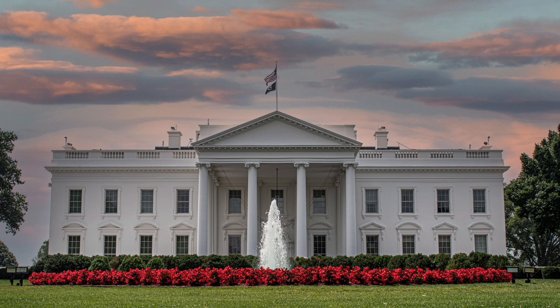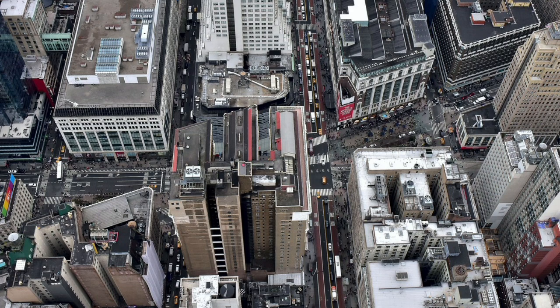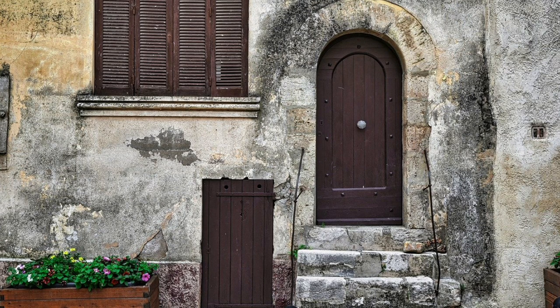Tourism and public access. The White House is one of the most visited tourist attractions in Washington, D.C. Public tours of the White House are available, although they are limited and must be requested through a member of Congress. These tours allow visitors to see the public rooms on the state floor, including the East Room, Green Room, and Blue Room.